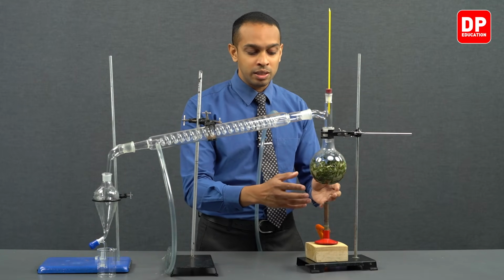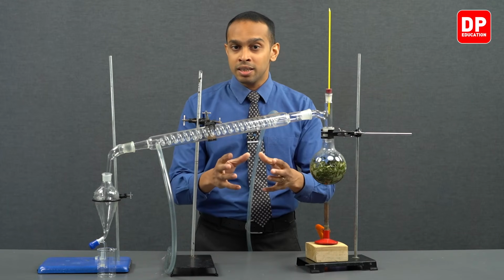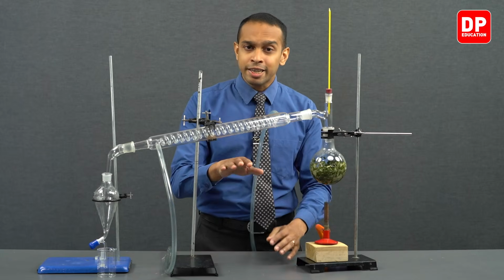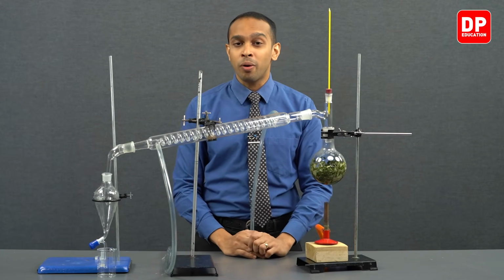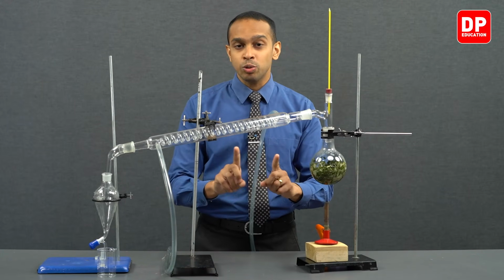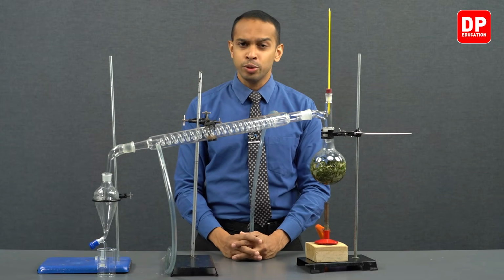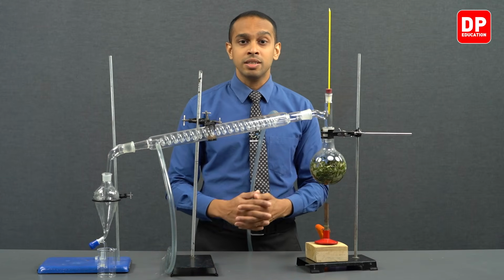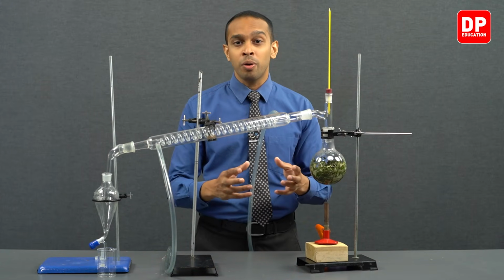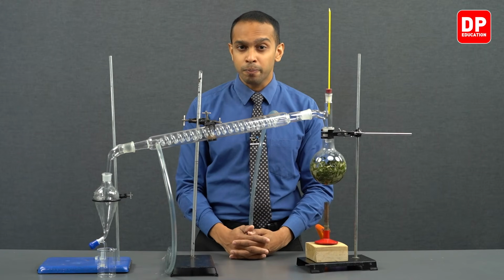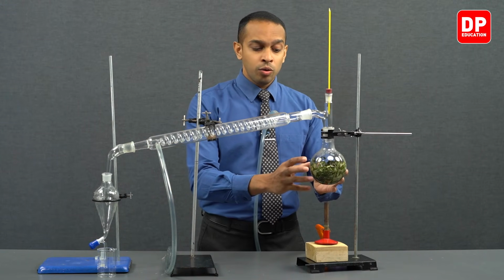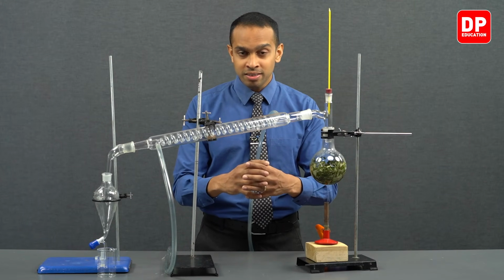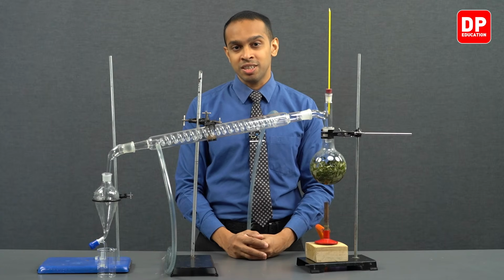And when you continue to heat this, water and the essential oil mixture will start to boil at a lower temperature than the boiling point of both of these individual components. As you know, water boils at 100 degrees Celsius, and let's assume that the essential oil boils at a higher temperature than that.